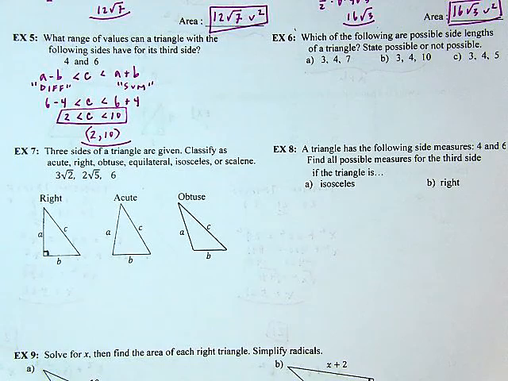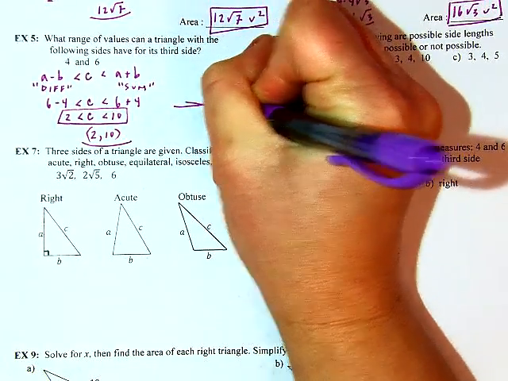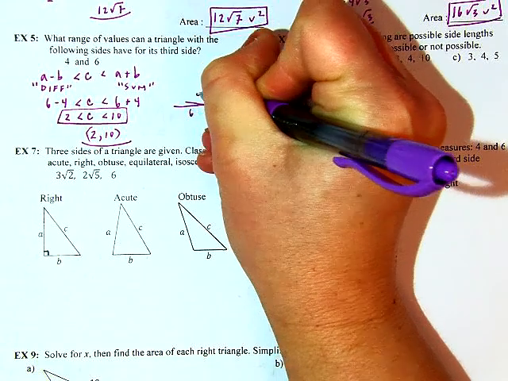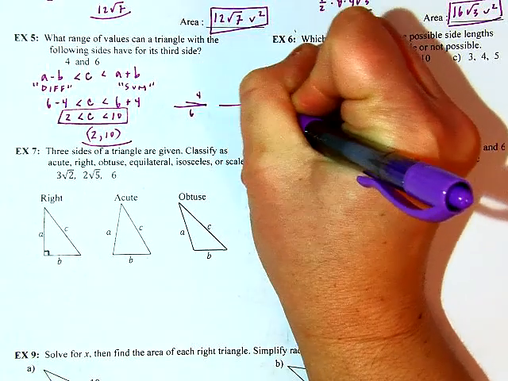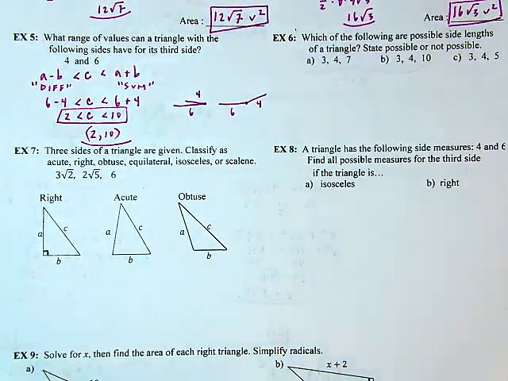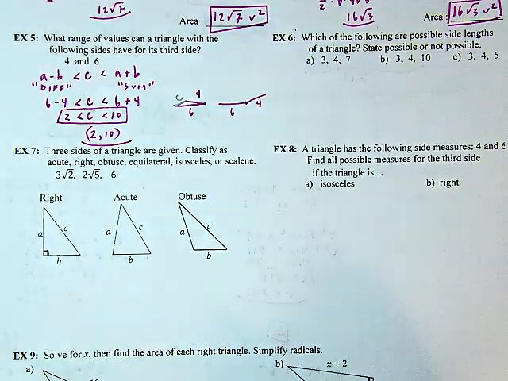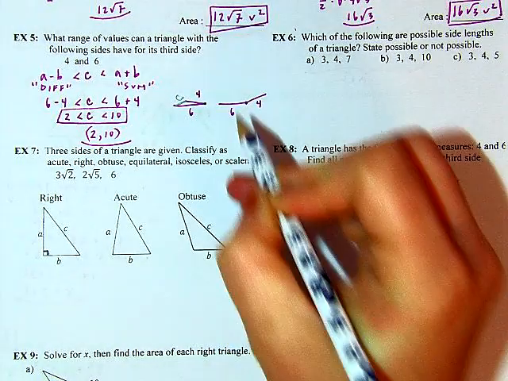Okay, if you like drawing it out, like how I showed you with the paper, the two extremes, here we go. This would be 6, this would be 4, this would be 6, this would be 4. So I'm just showing you that that third side right here, right, has to be a little bit more than 2, a little less than 10, or somewhere in between.